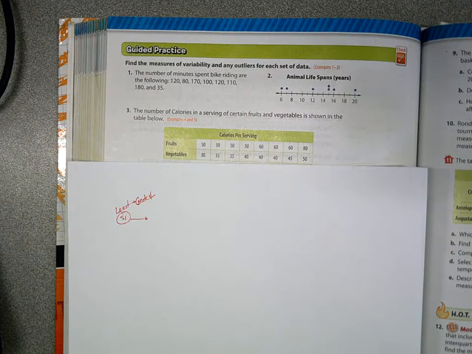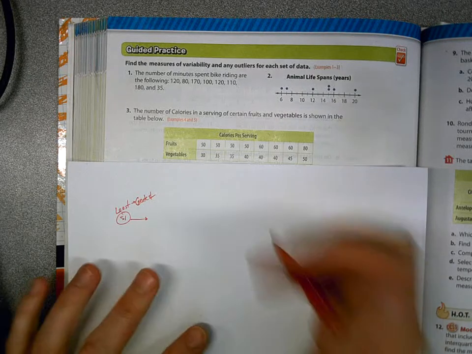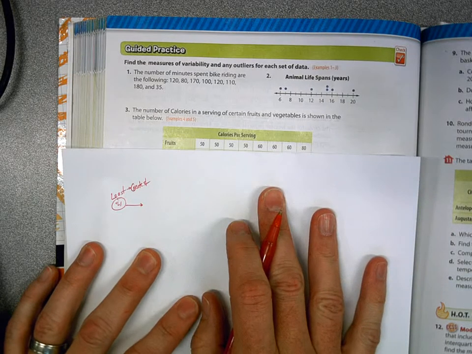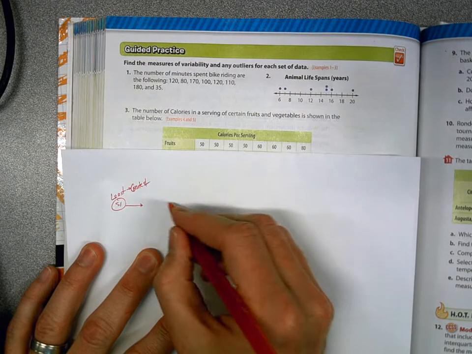I could do it vertically, but in this lesson we're not going to find the mean, and we're not going to find the mode, so there's really no reason to list it vertically like we did in our last lesson. We're going to list it horizontally. I'm not even going to worry about vegetables in this part of the lesson, just the fruit.